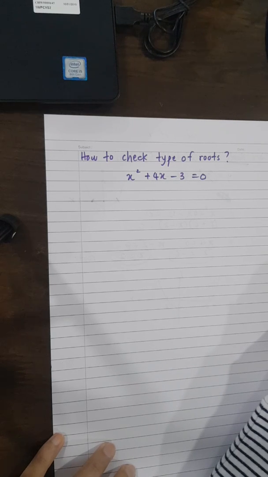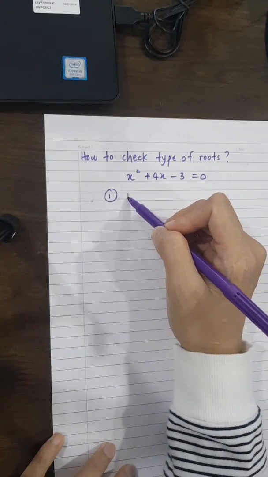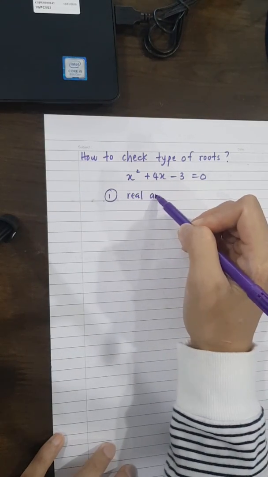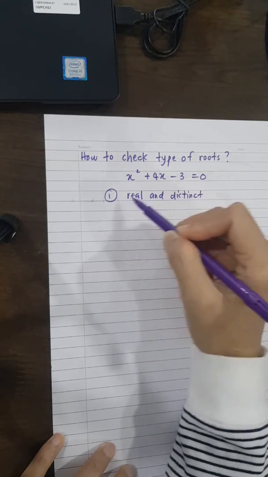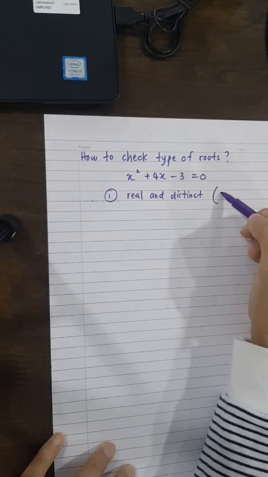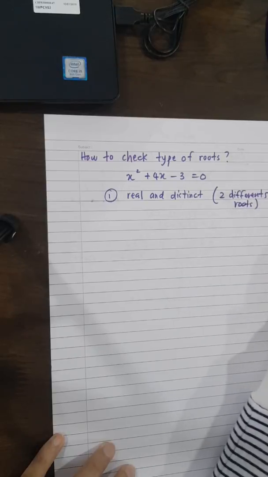So for your information, we have 3 types of roots. First, we call it real and distinct. Real and distinct means 2 different roots, meaning when you factorize your quadratic, you will get 2 different values of x.